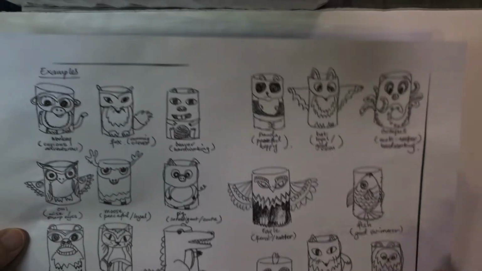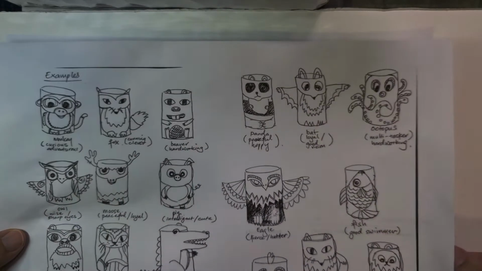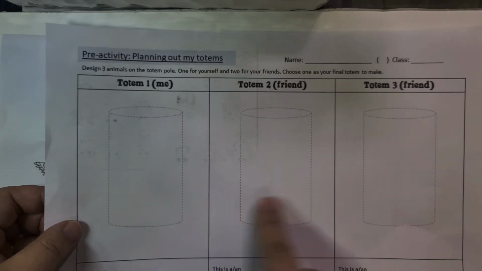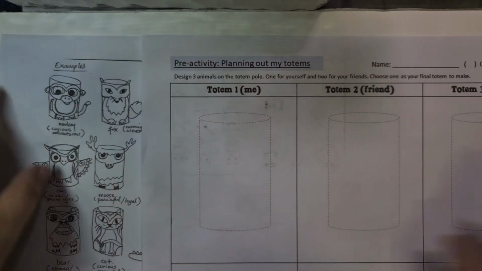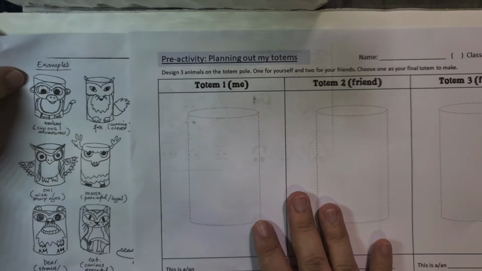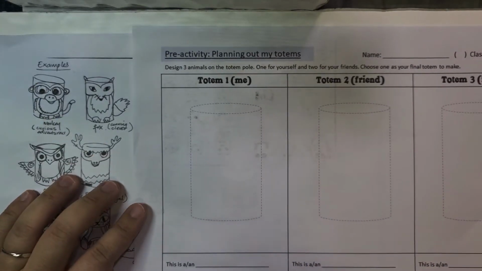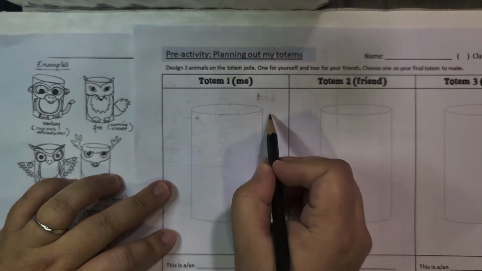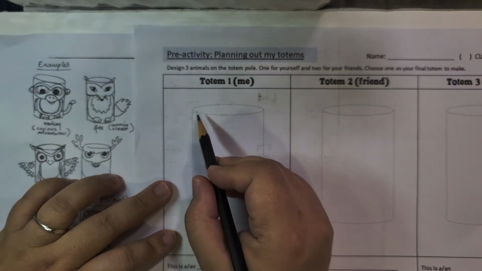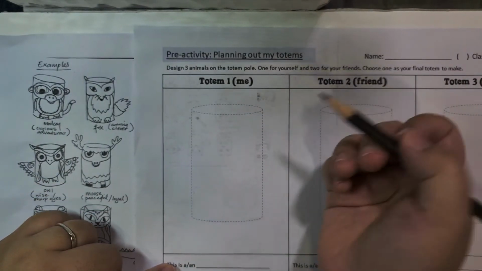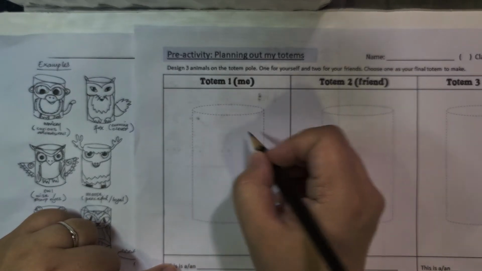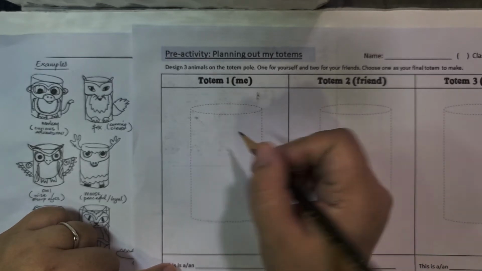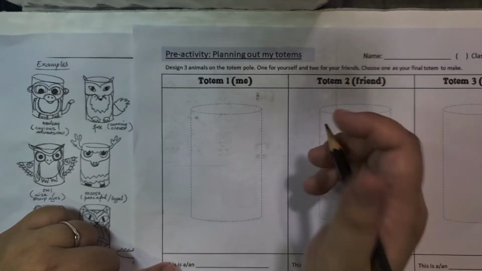Okay, so for my totem design, I'm going to choose a fox. And don't forget you will have to design 3 totems. So this is just an example to get you started. You'll see a dotted line all around, and what you have to do is draw the dotted line darker later, after you have drawn the features of your totem.